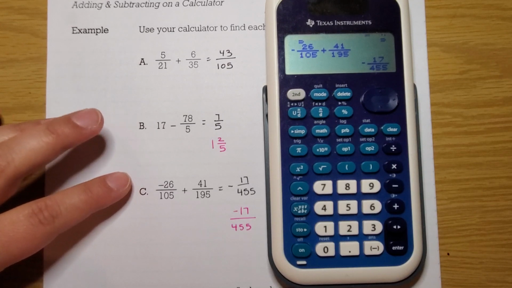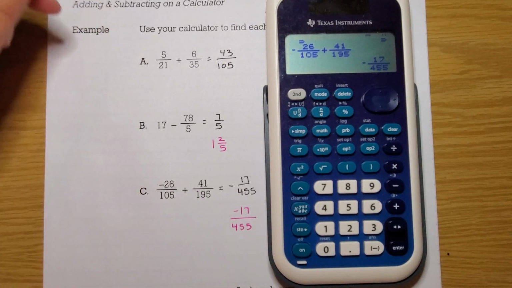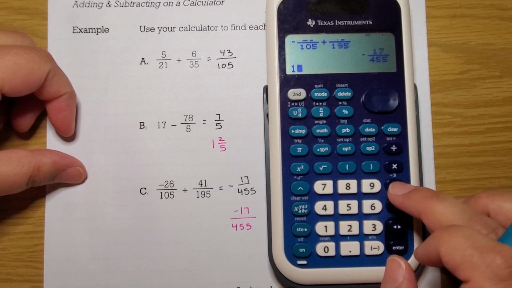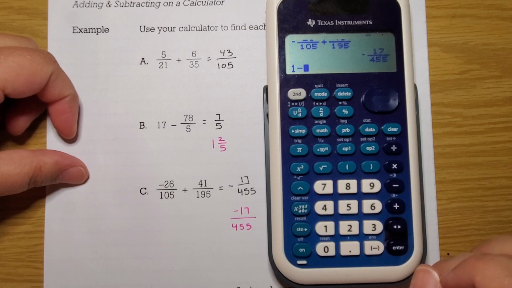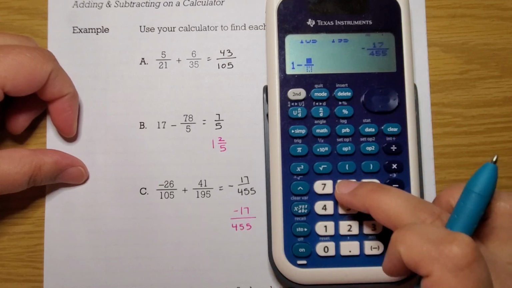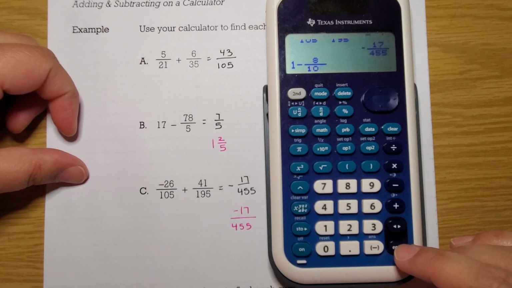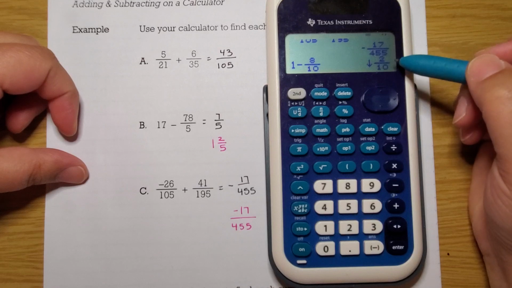Now, there is one quirk about this particular calculator that didn't come up in any of these examples, so I just wanted to point it out. Let's say I had one and then I subtracted 8/10. Let's see what it does here. So if I do 1 minus 8/10, it gives me an answer of 2/10.